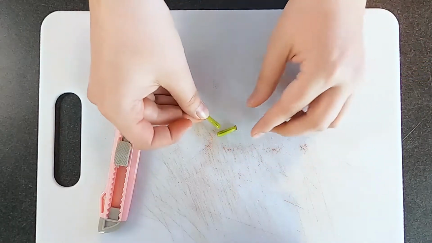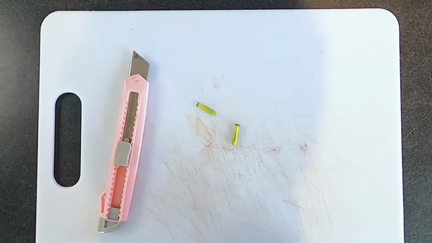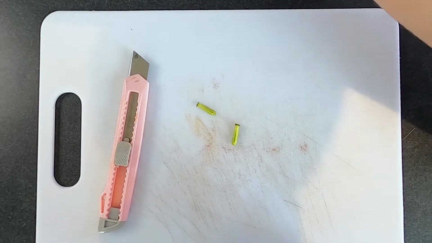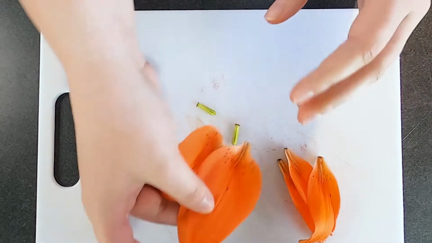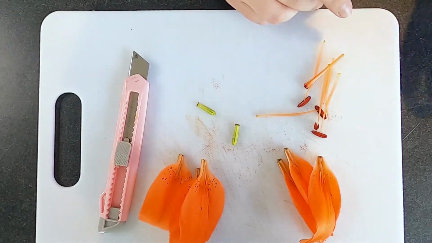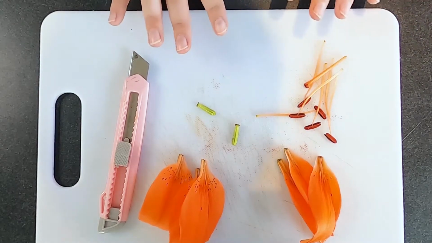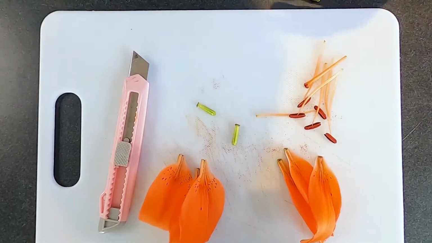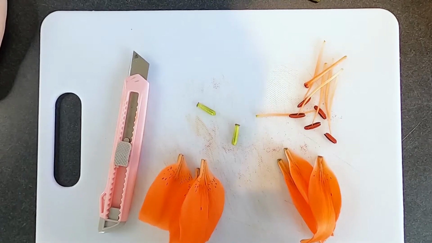And so when they become seeds, all the other parts of the flower are going to fall off. So we have all the petals and the sepals, and all those kinds of things are going to be falling off, and we will eventually have a seed, which will be able to grow into a new flower and do the process all over again. So that's the basics of all the parts of the lily.